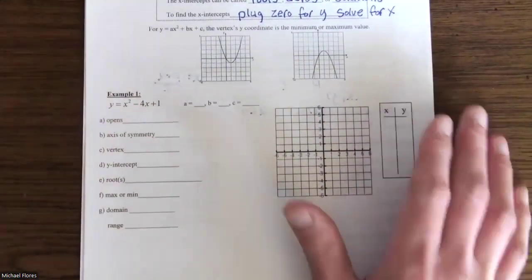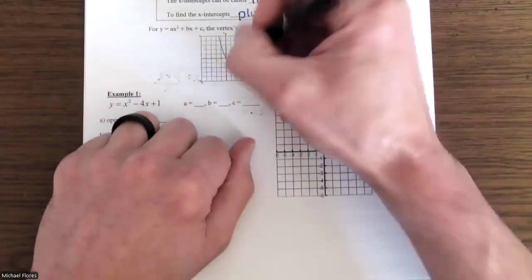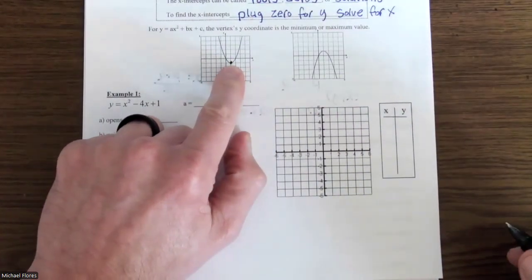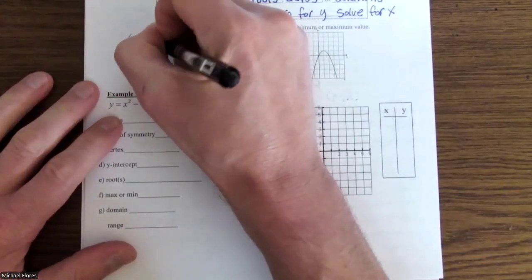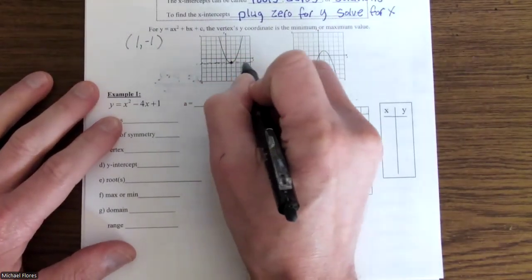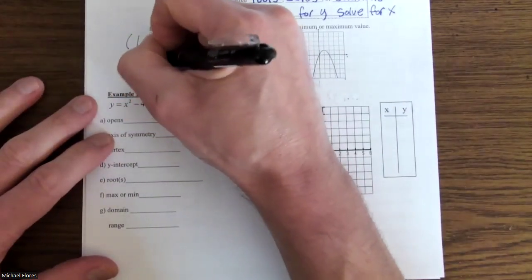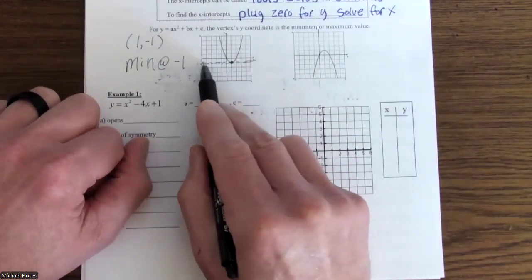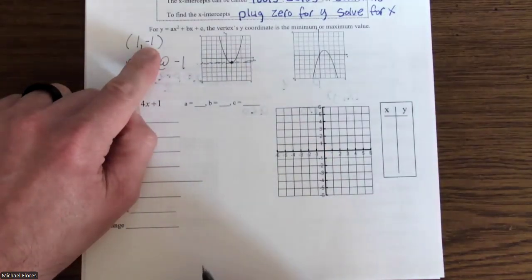Moving down here to these two graphs, what they want you to do is find the minimum or maximum value. We're going to start by identifying what the vertex is. The vertex here is the ordered pair (1, -1). And this here is going to be a minimum. Our graph is never going to go any lower than that point there. The minimum value occurs at -1. That's what the lowest y value is going to be. That also happens to be the y value of our vertex.